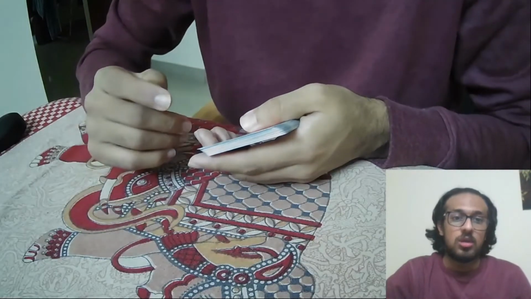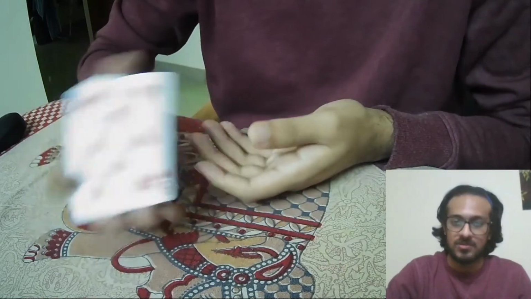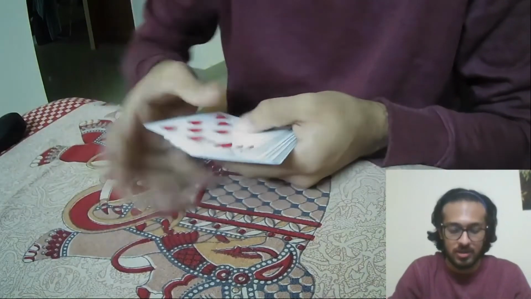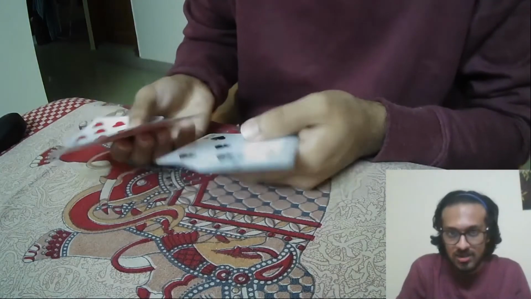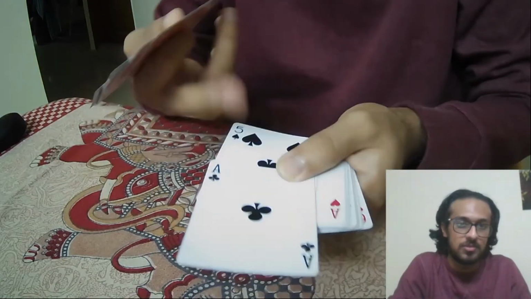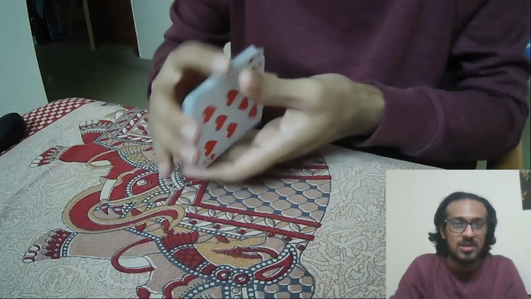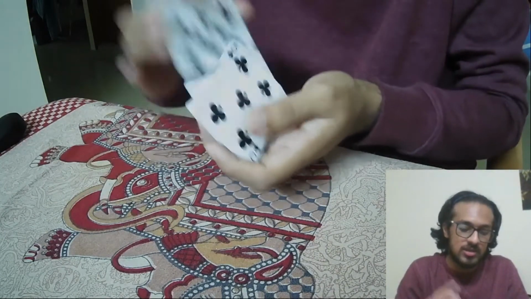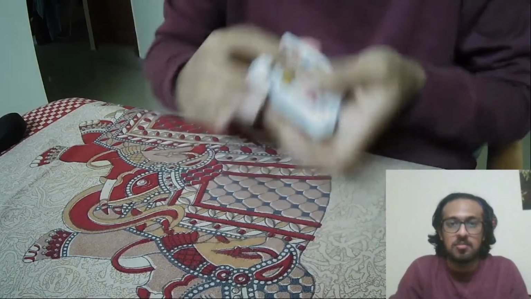Now, here's what you can do. Give these cards to them, ask them to pick any card, and they can pick any card. It's a truly free choice, which is the best part about this trick. So again, for the sake of demonstration, let's assume that they pick the ace of clubs. Cool. The ace of clubs is the spectator's selection. Then they shuffle these cards, and again, it's truly free shuffle, and they give it back to me.